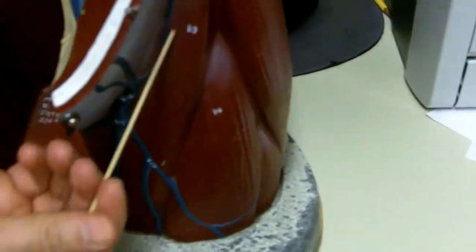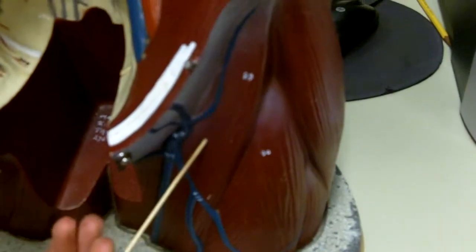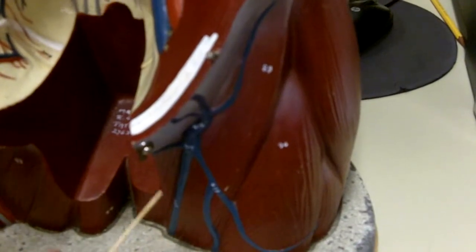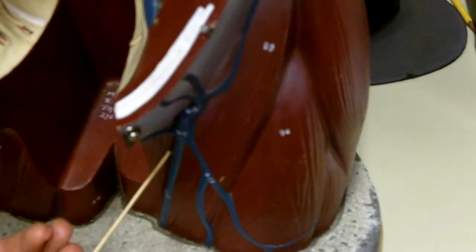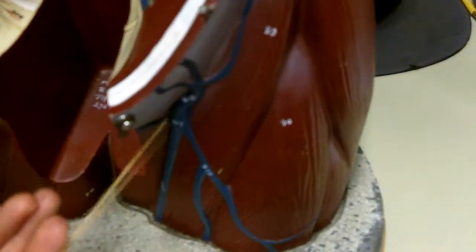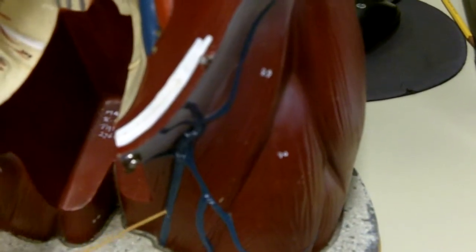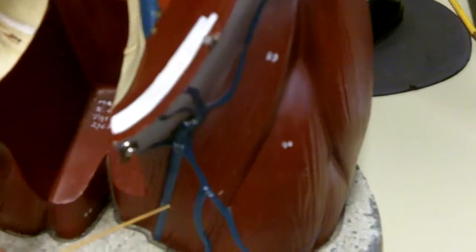If we look on the opposite side, we can see that it's superficial. We'll notice sartorius muscle is right here. If you remember from Anatomy 1, sartorius the snake. So this is sartorius the snake, that muscle. It's superficial, and therefore this vein that follows the sartorius muscle, which is superficial, is going to be known as the great saphenous vein. So again, this is called the great saphenous vein.